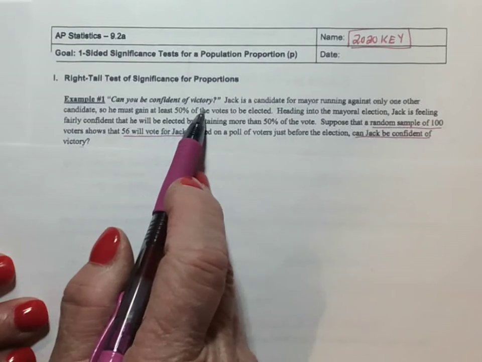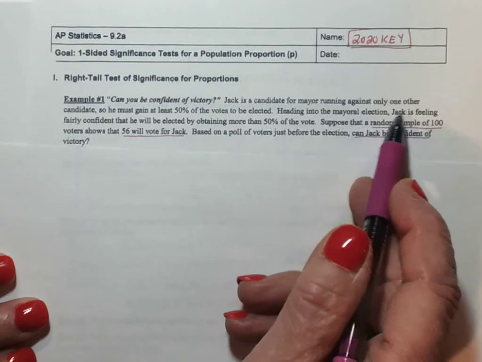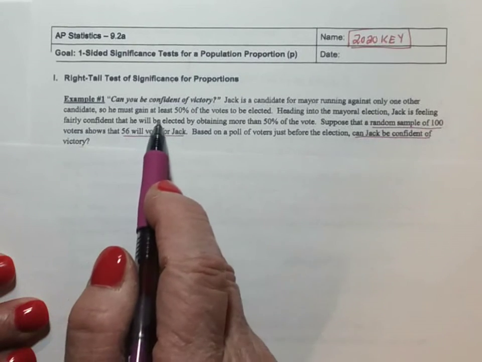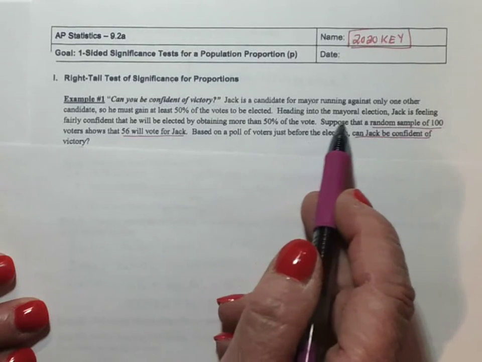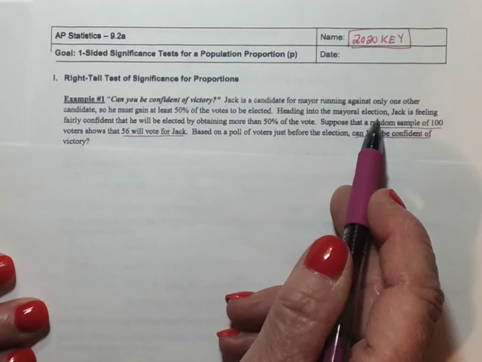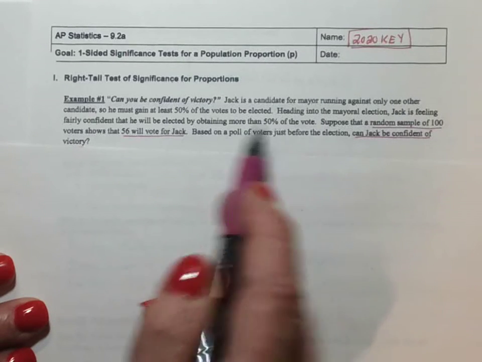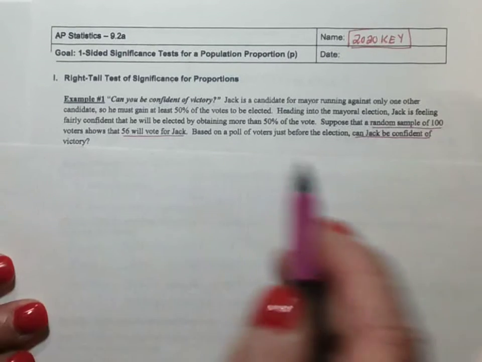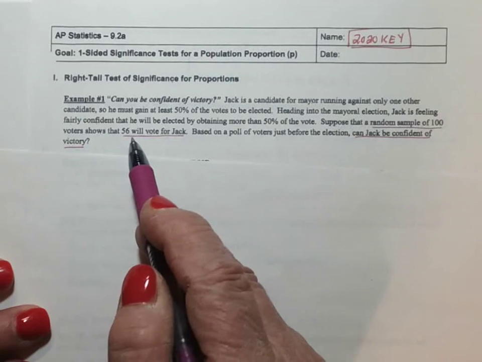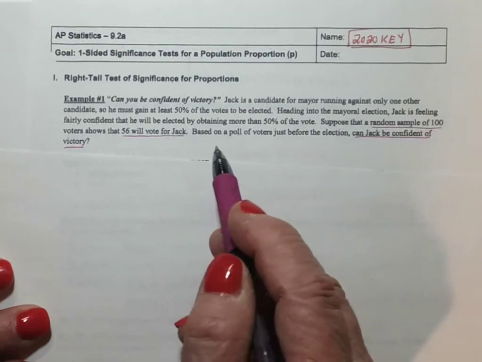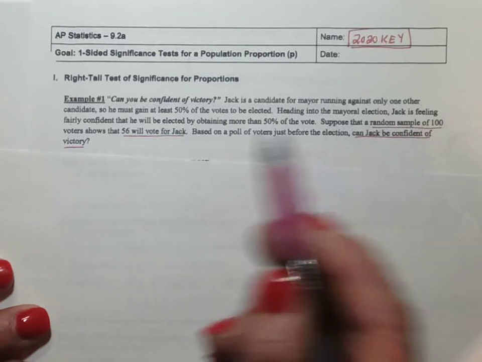Can you be confident of victory? Jack is a candidate for mayor, running against only one other candidate, so he must gain at least 50% of the votes to be elected. Heading into the mayor election, Jack is feeling fairly confident that he will be elected by obtaining more than 50% of the vote. Suppose that a random sample of 100 voters shows that 56 will vote for Jack. Based on a poll of voters just before the election, can Jack be confident of victory?